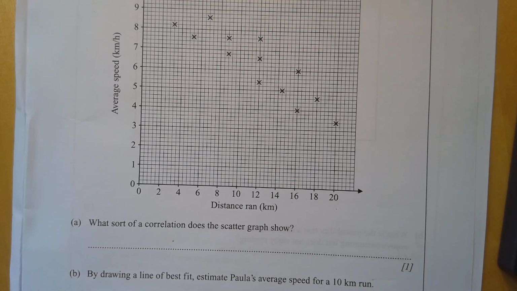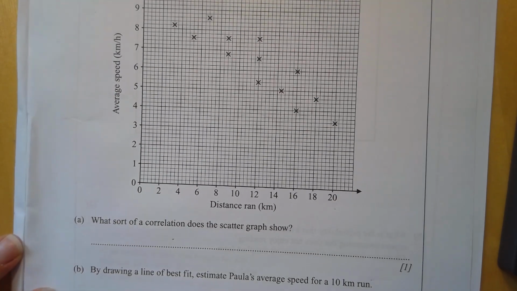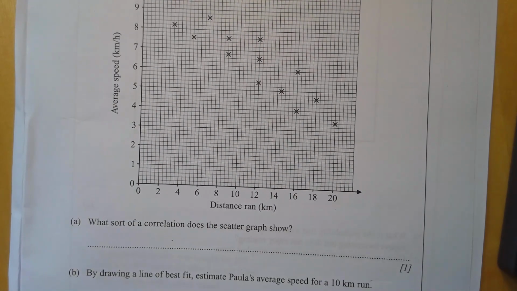Question 13. What sort of correlation does the graph show? We need to draw a line of best fit. I'm going to get a pencil and a ruler. I need both to draw. There we go, pencil.